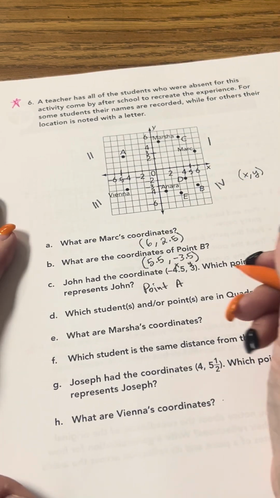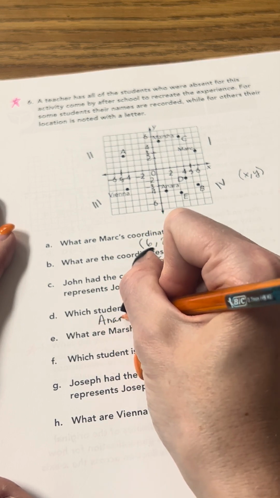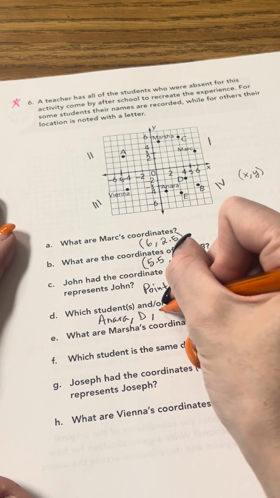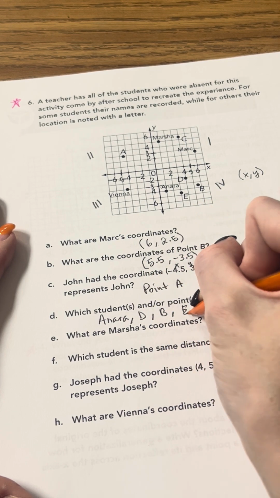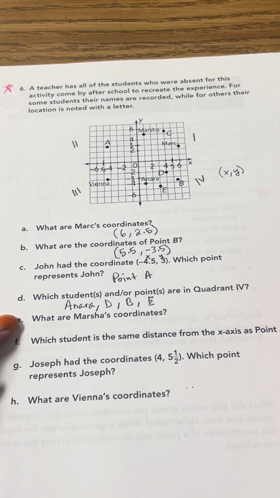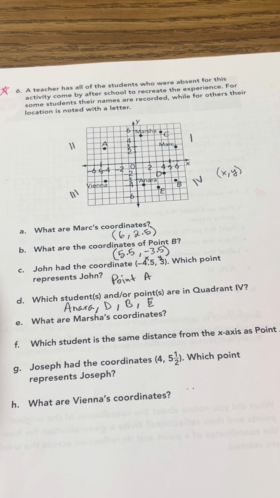So we're going to go ahead and start with the student's name, which is Anara. Then it's point D, B, and E. Okay? Why don't you try E, F, G, and H on your own?